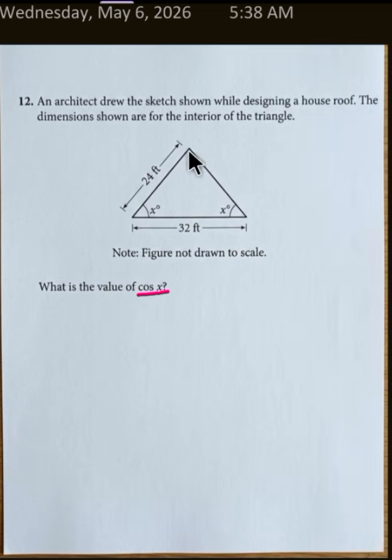Now, first of all, I have to look for the hypotenuse and the adjacent. Now, if I go this way, I'll have to get this line. Okay, that gives us a 90 degree angle. Now, if this is 24, this side will be 24 because they are both isosceles.